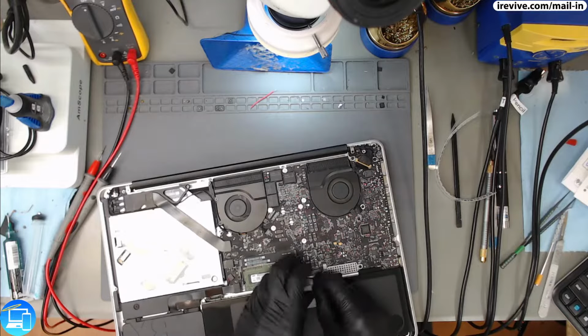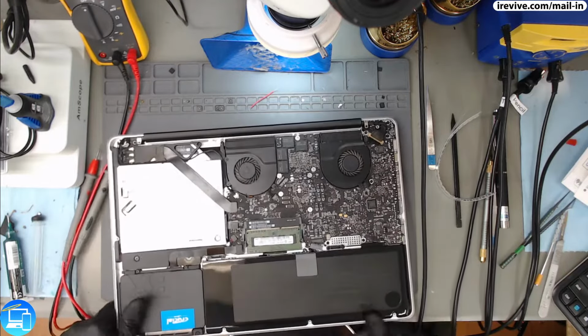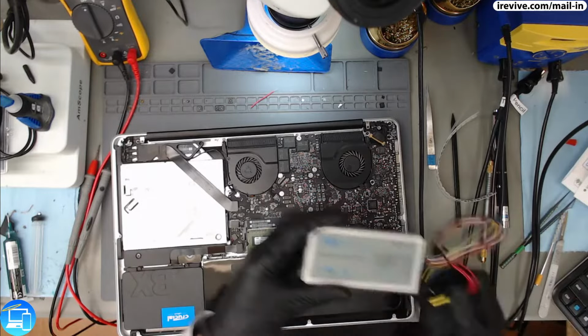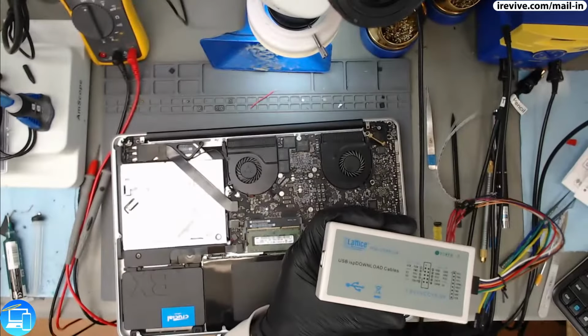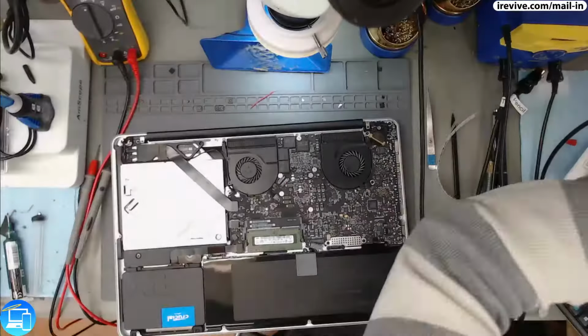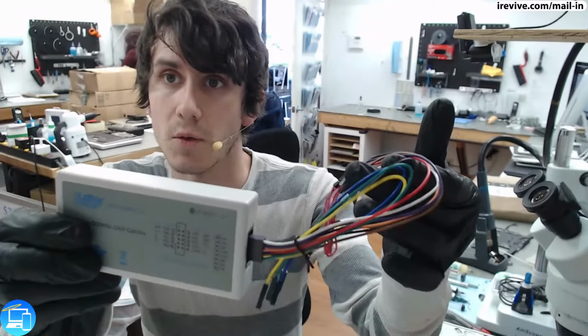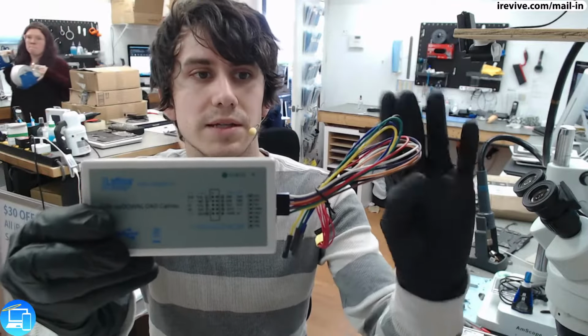So first thing we want to do is we're going to need a Lattice programmer. And this can all be found on DasDude's website. So we have ourselves here a Lattice programmer. It comes with these wires. There's instructions on his website too on how to do this.